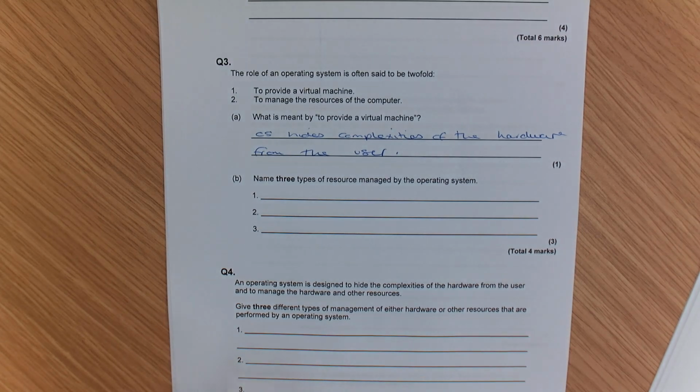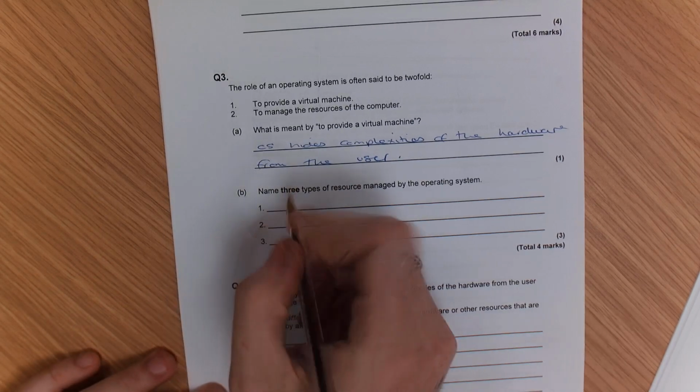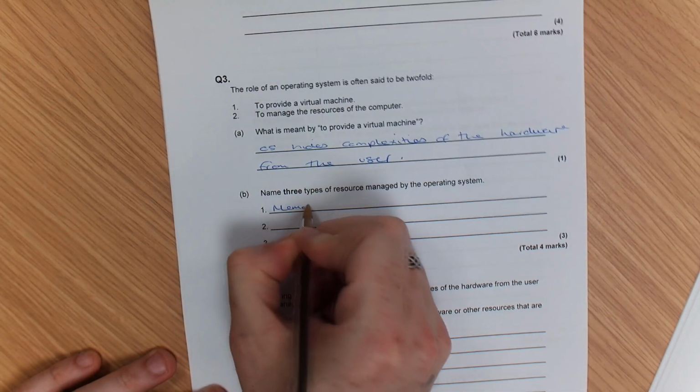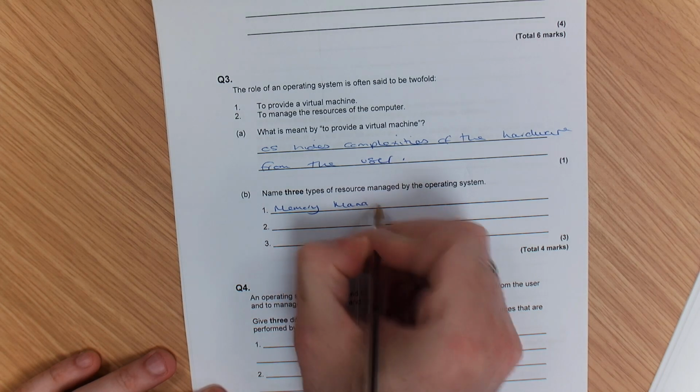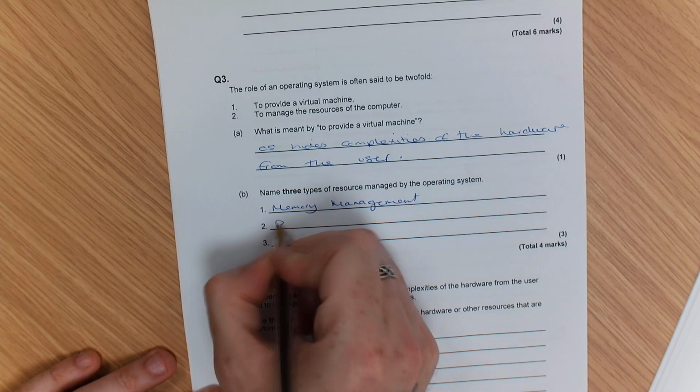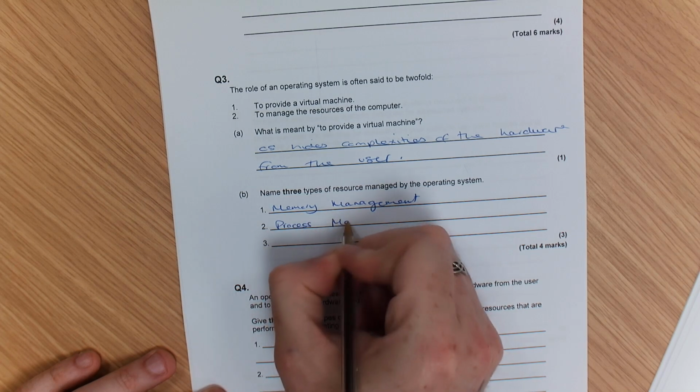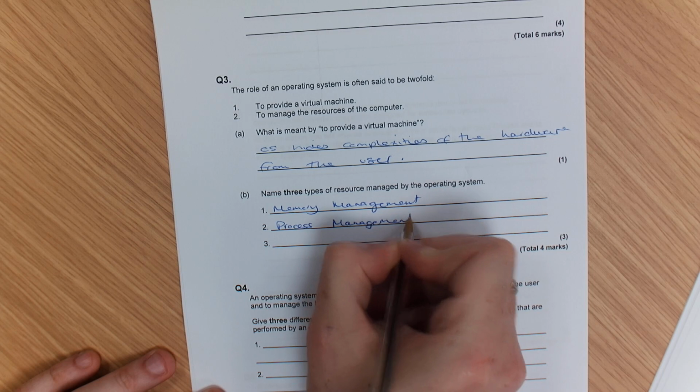All right. The next thing it says, name 3 types of resource managed by the operating system. Do you have libraries there? Nope. Resources. Think about it. I gave you one a minute ago. Yeah, you did. Like memory management. Yeah, good. So we got memory management. Allocation time of the processor. Good. Process management. And then peripheral devices. Good.